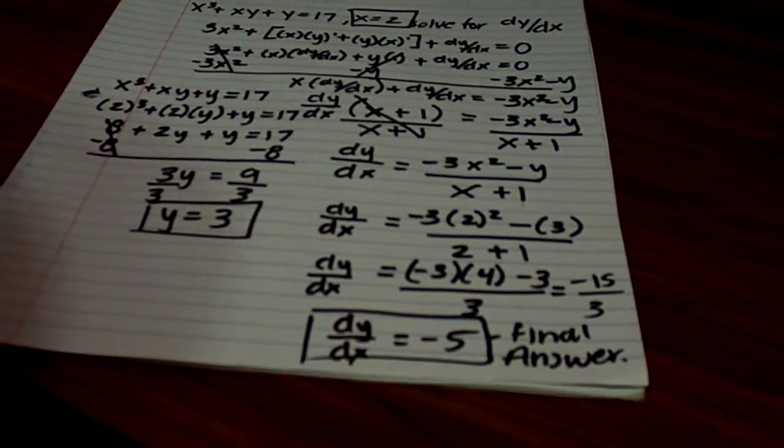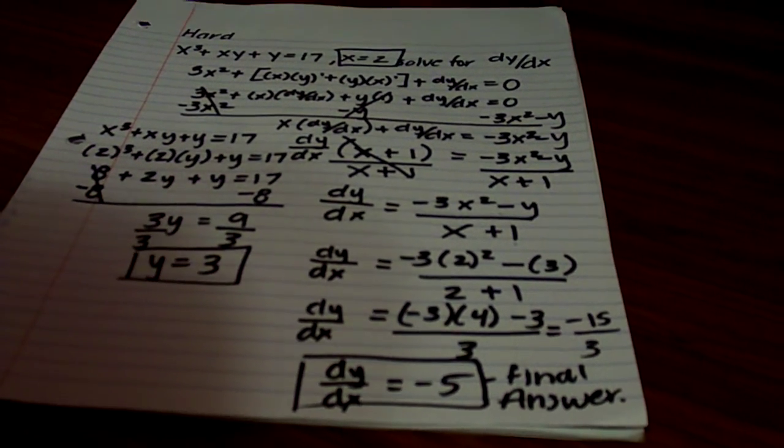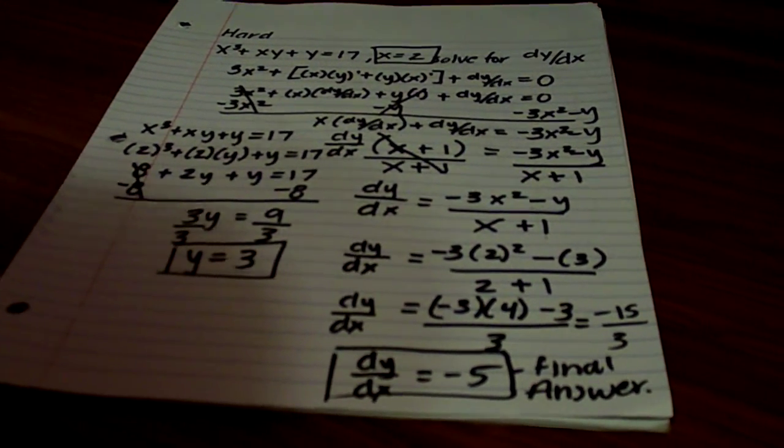So that is how you use implicit differentiation. That's how it applies in calculus.